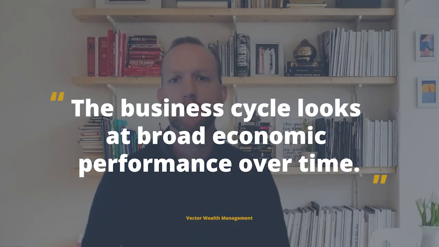The business cycle looks at broad economic performance over time. To be clear, it is not whether a specific company has achieved its quarterly earnings estimates or saw its P&L move into the black during the holiday season. Just like the wave rises and falls within the tide, economic indicators such as unemployment and inflation also rise and fall in response to economic changes.